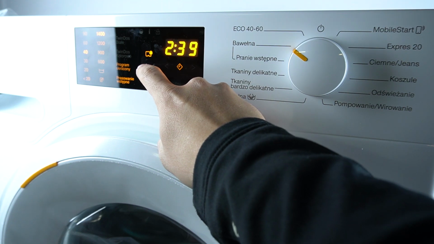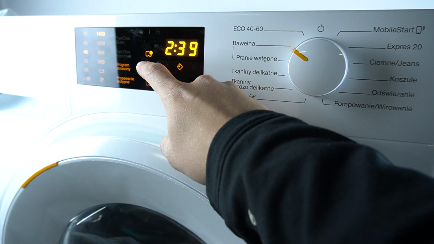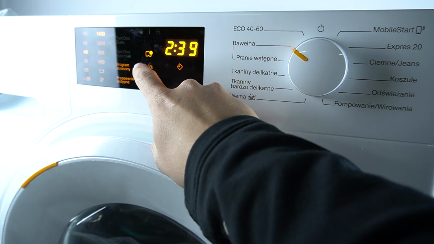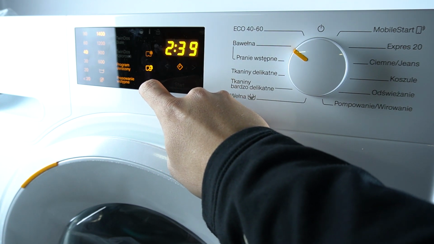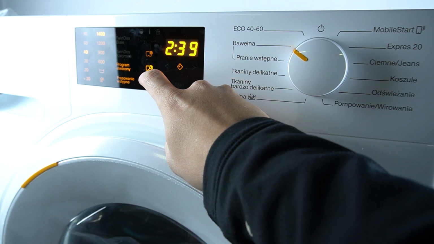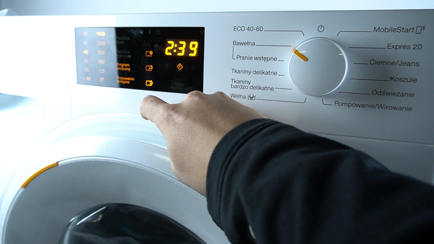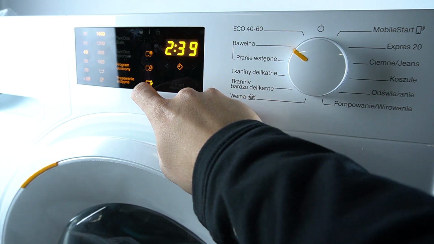The first one is capsule dosing of textile care products, for example the fabric softener function. The next one is capsule dosing of detergent additives, for example the detergent intensifiers. And the last one, capsule dosing of detergent only for the main wash.